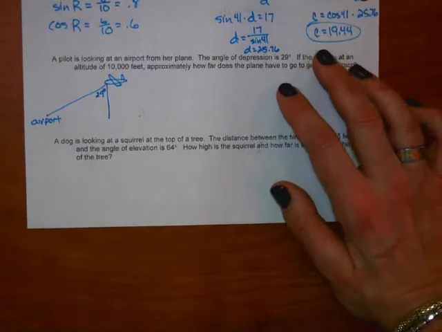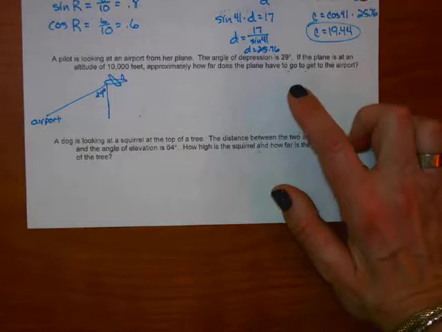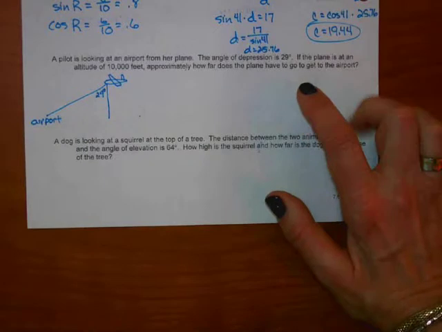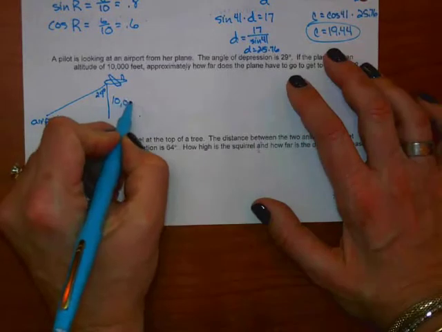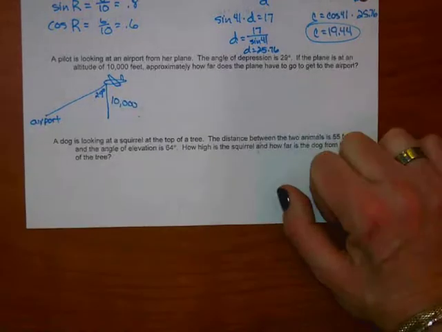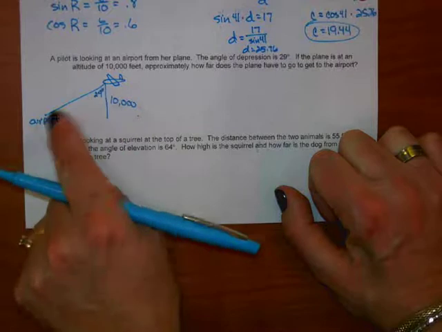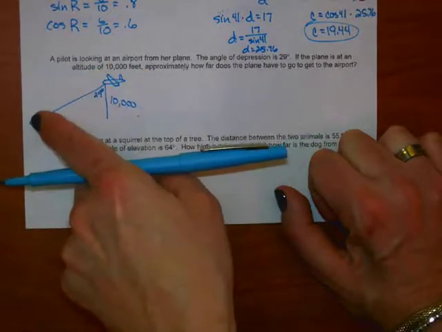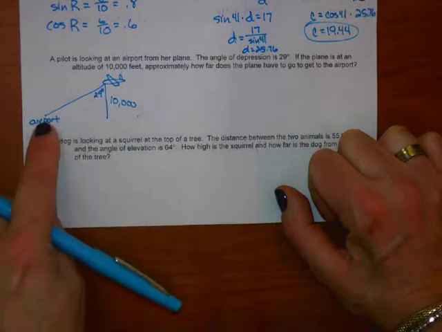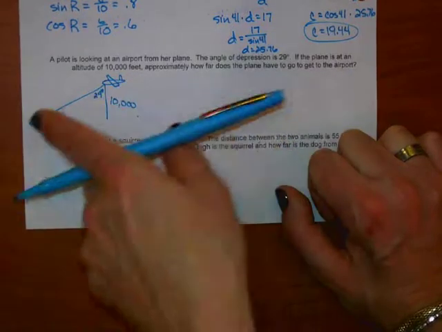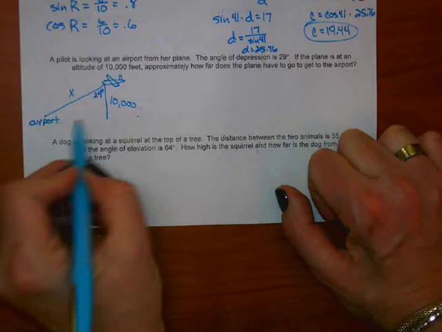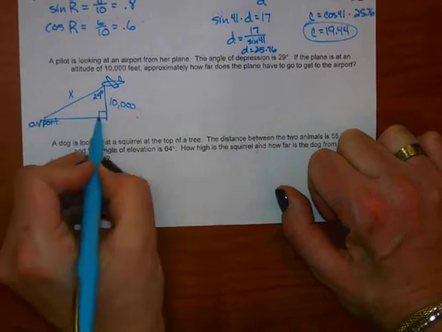If the plane is at an altitude of 10,000 feet, approximately how far does the plane have to go to get to the airport? So we're going to look at this distance right here. This is how far the plane has to go, right? Not this distance. The plane has to go this distance. So this is my x. I'm going to assume that it forms a right triangle. That's a bit of an assumption there.